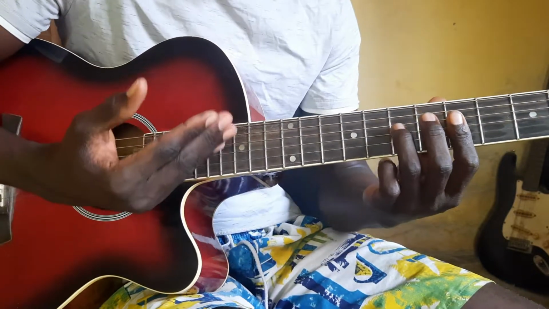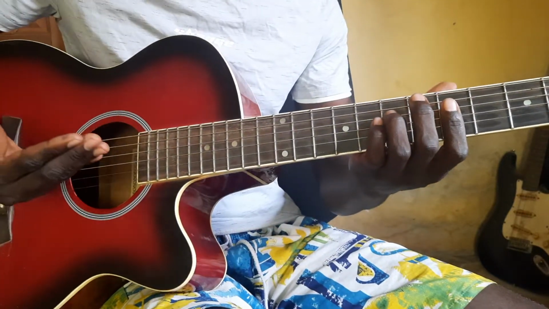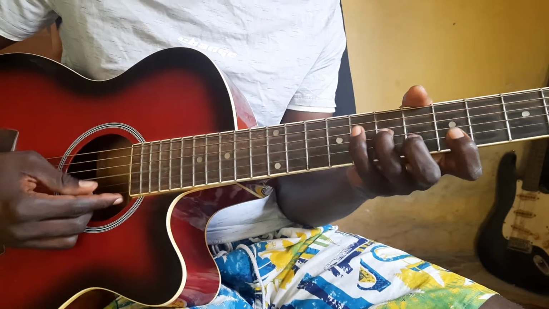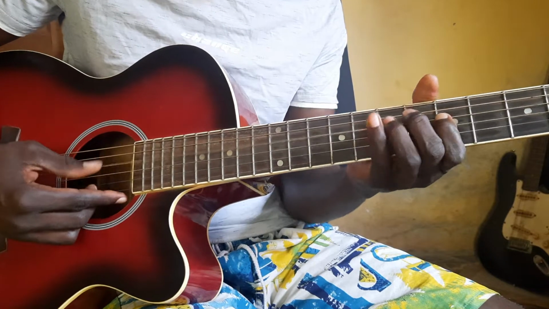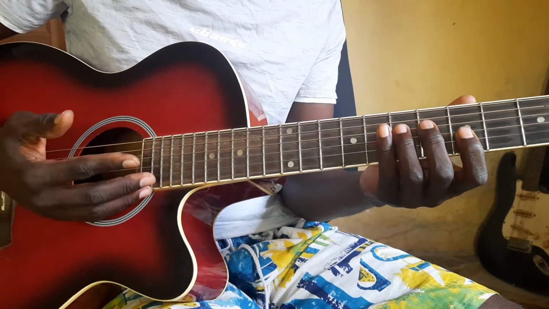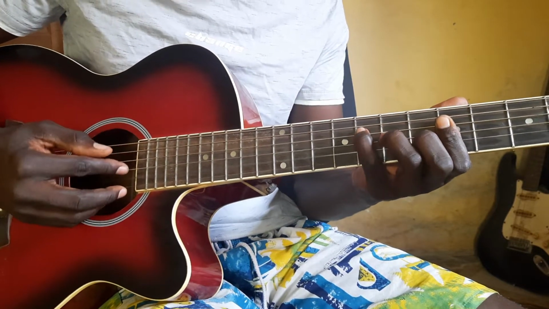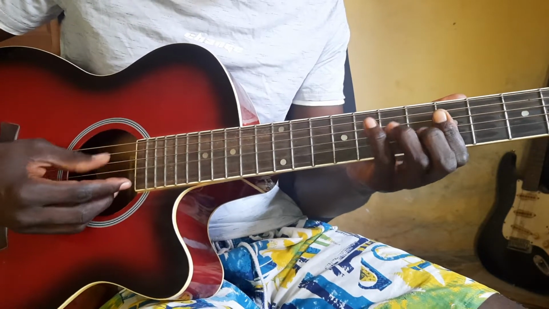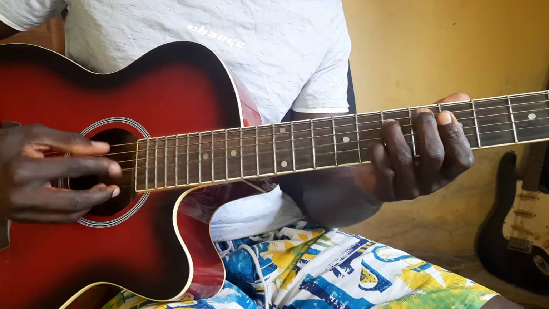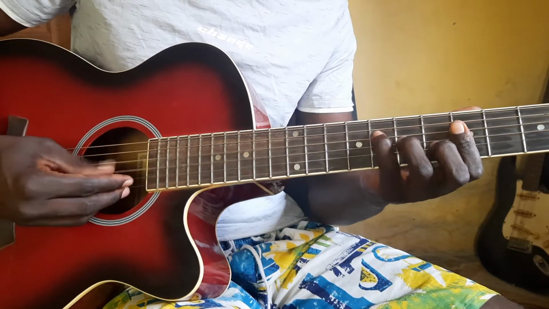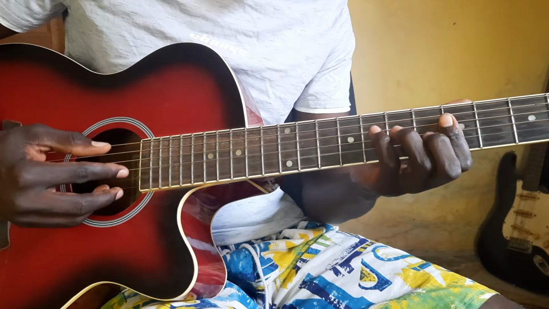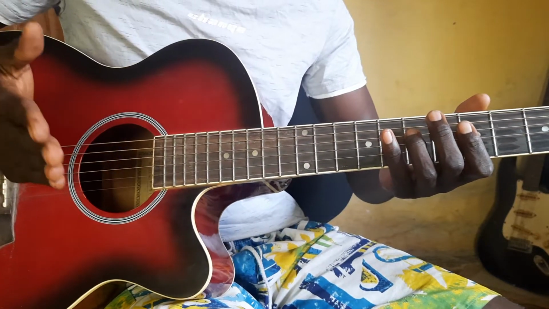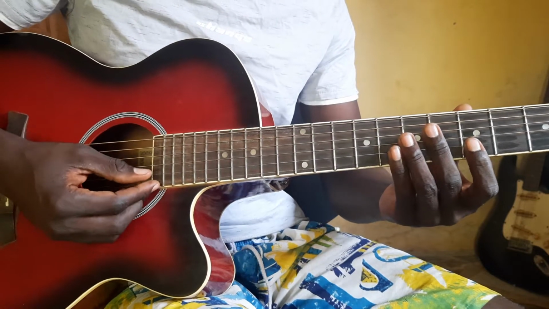Making it very harmonically. But if you don't take care and play, you see, compare it to this one. There is a difference. The difference is too wide.